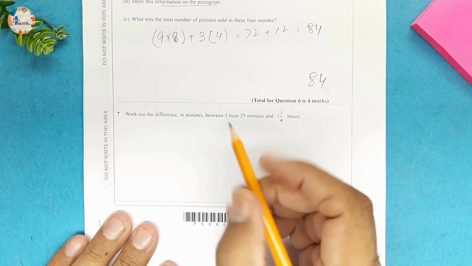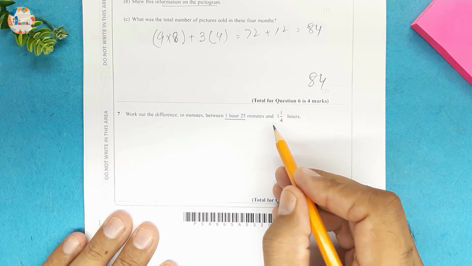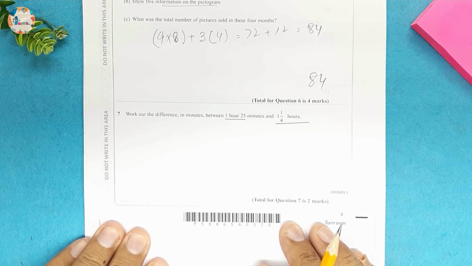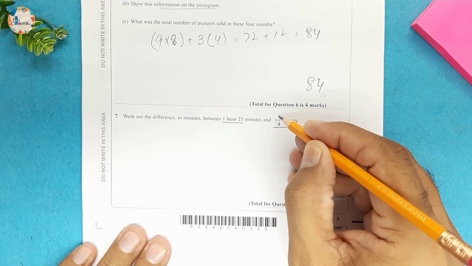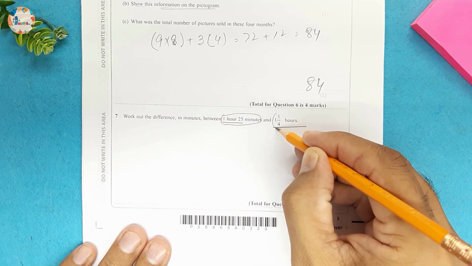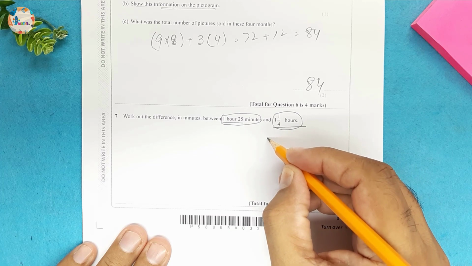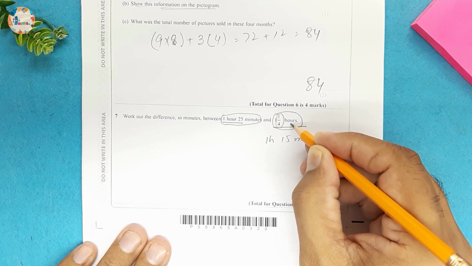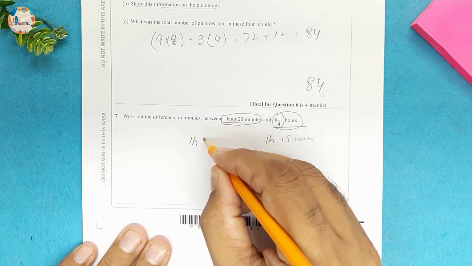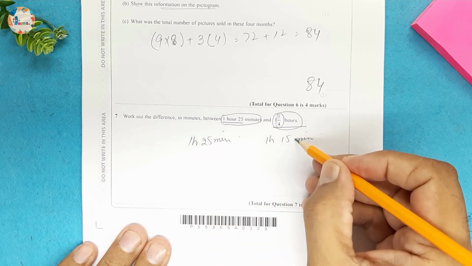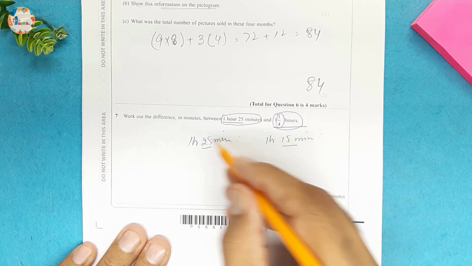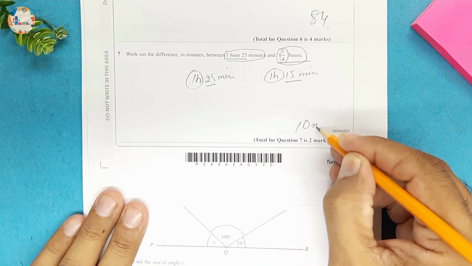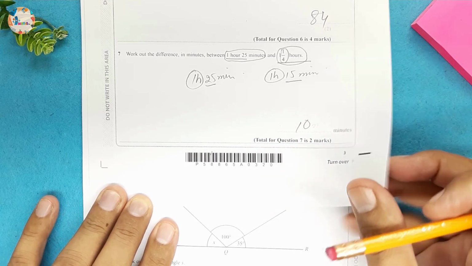Question number 7, work out the difference in minutes between 1 hour 25 minutes and 1 and 1 over 4 hours. So we have to calculate the difference between these two. This is already in hours and minutes, so this one also we have to convert into hours and minutes. If we convert this, this will be 1 hour, and 1/4 of an hour will be 15 minutes. So this time will be 1 hour and 15 minutes, whereas this time is 1 hour and 25 minutes. If we check the difference between these two, it will be a 10-minute difference. The hour is the same, only 25 minutes and 15 minutes, so the difference will be 10 minutes. So we can write here 10, as minutes is already written. Hopefully you got this.